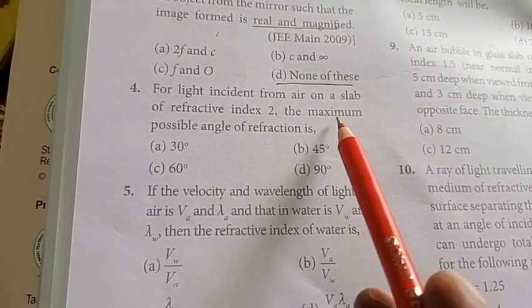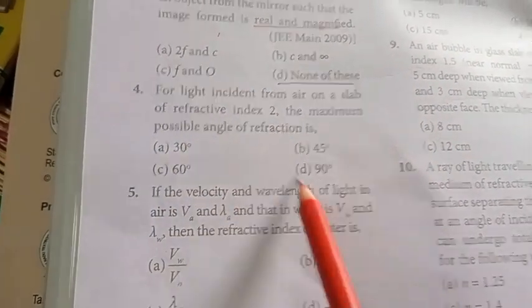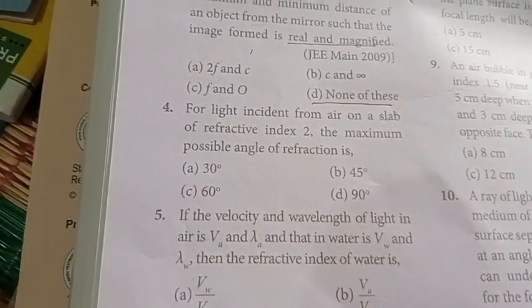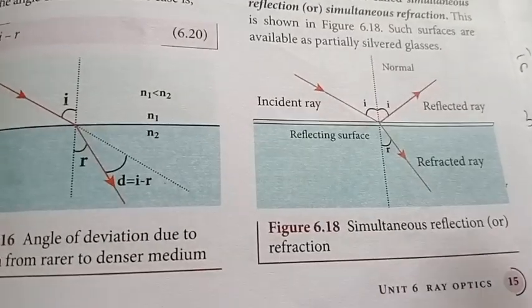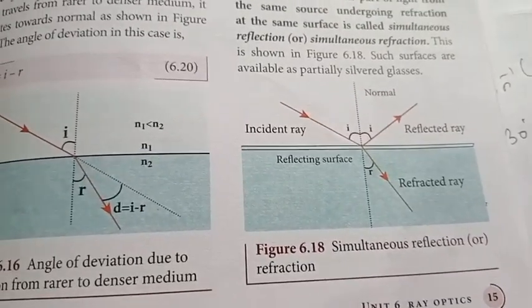Slab means like glass. The maximum possible angle of refraction is... So we know the answer, but we should know the explanation. So now we are going back to the answer side. To understand that question, previously we should understand the meanings.